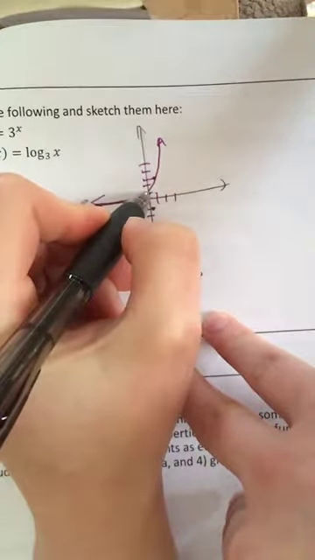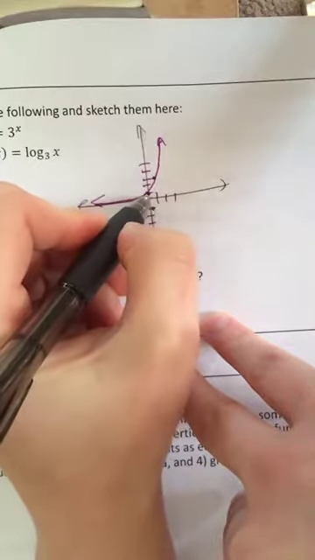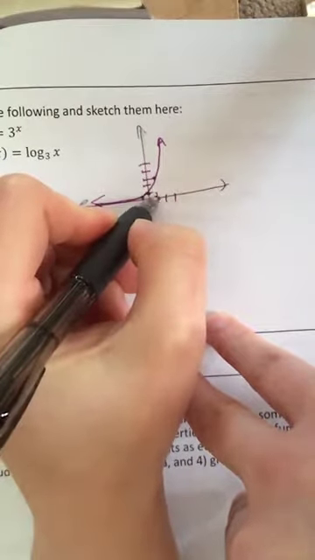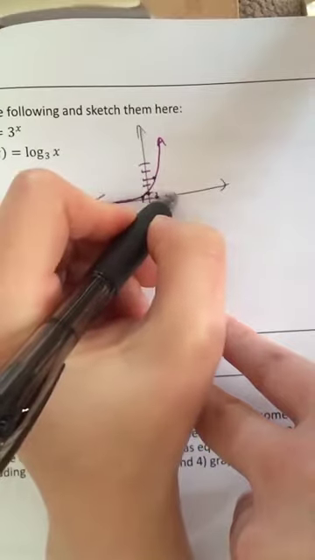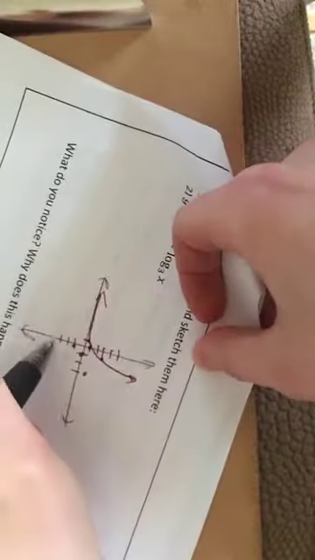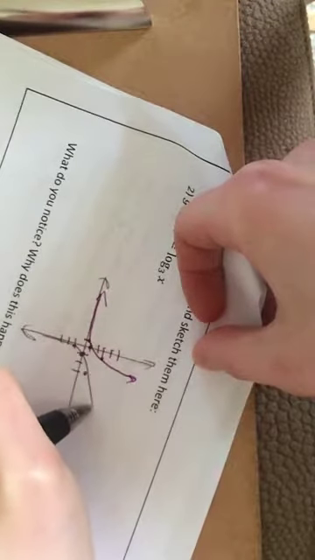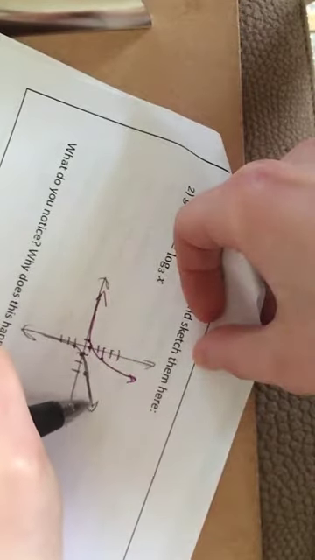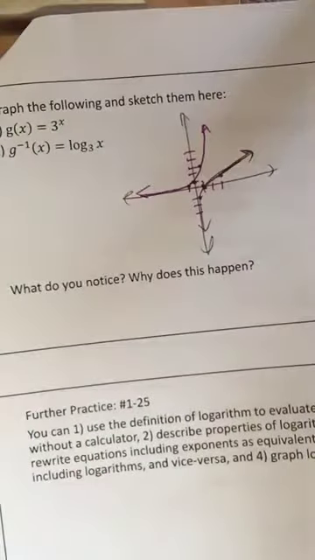If 0, 1 is this point, then I know 1, 0 is a point. And if 1, 3 is, then I know 3, 1 is. So you don't need a table for both, you just need one and go through the point, and you're golden. Awesome. And we're done.